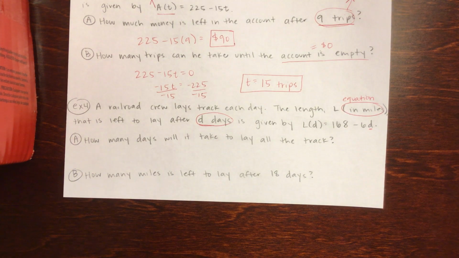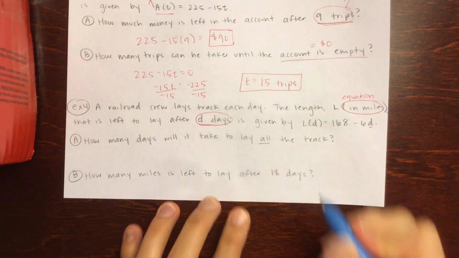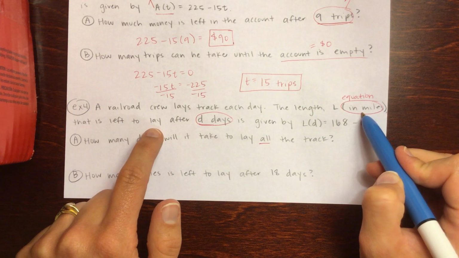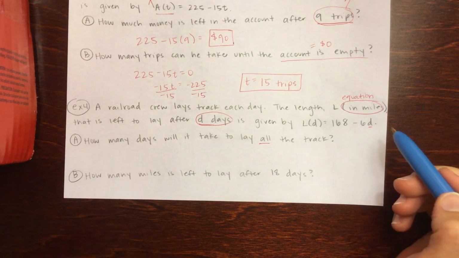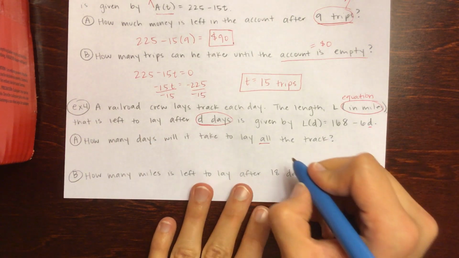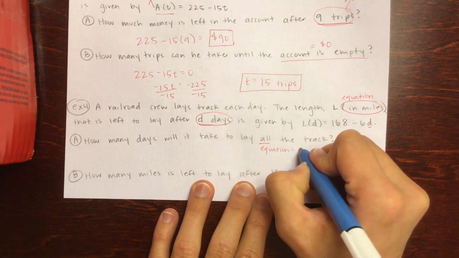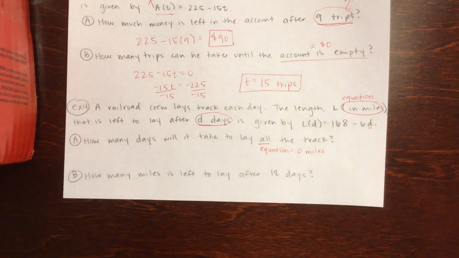Part A, how many days will it take to lay all the track? So they don't straight up give you a number again, but they're telling you we've laid all the track. That means the length in miles that's left to lay. There's nothing left to lay. I don't have any more track. So my equation equals 0. I have 0 miles left of track.